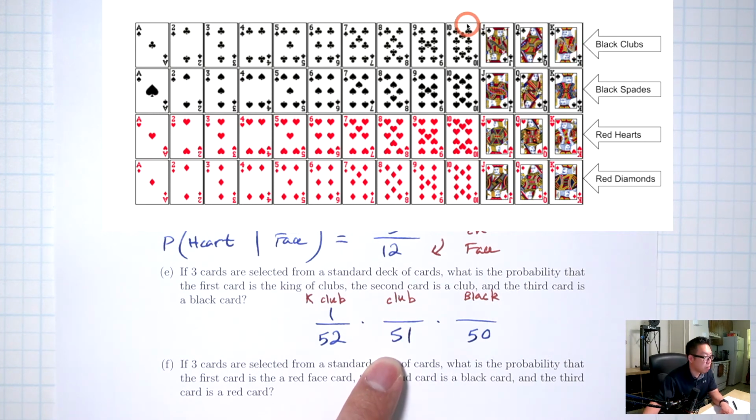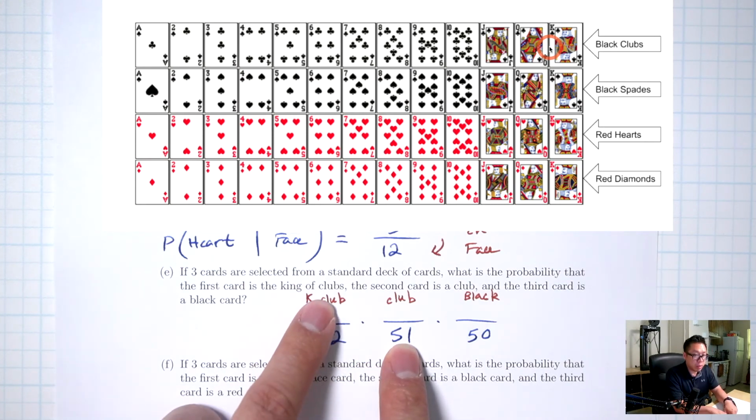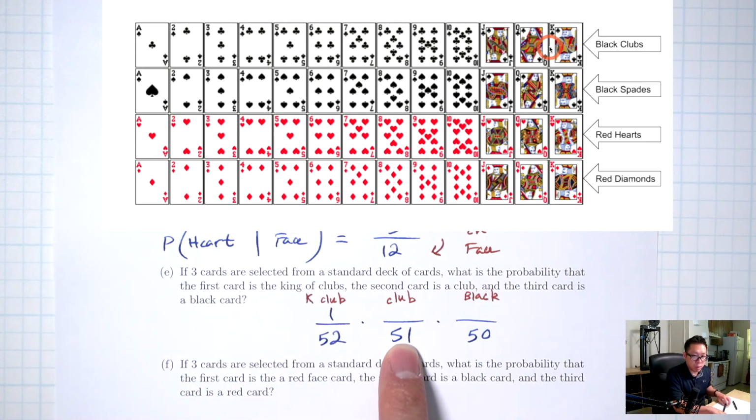So club would be first row. How many are there total? First row would be 13 total, but you do have to think about whether you have to reduce or not. So total is 13, but have you used any clubs yet? Yes. So you do have to reduce by 1. We're down to 12.